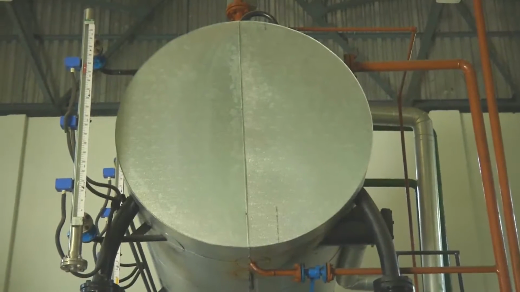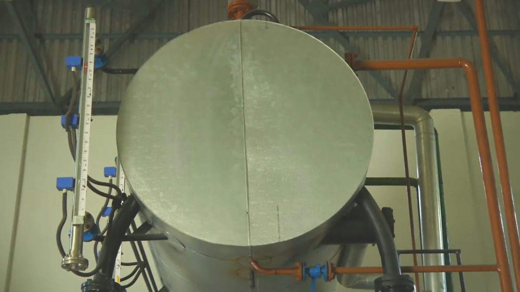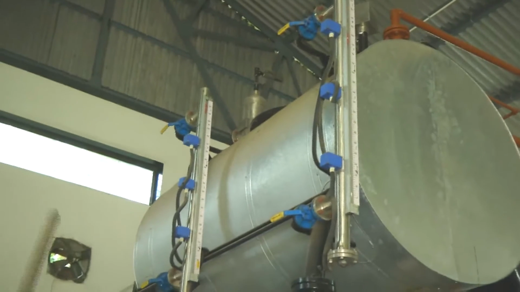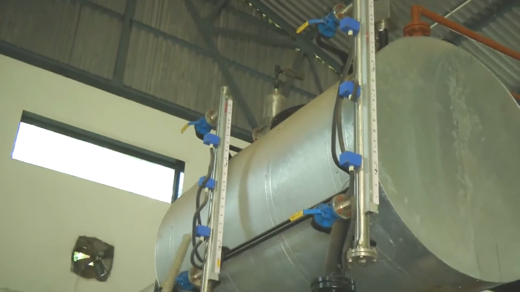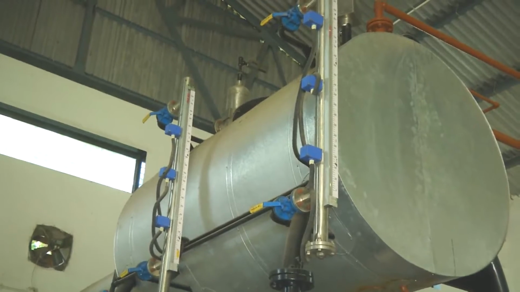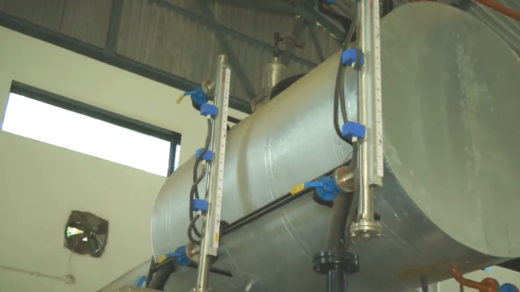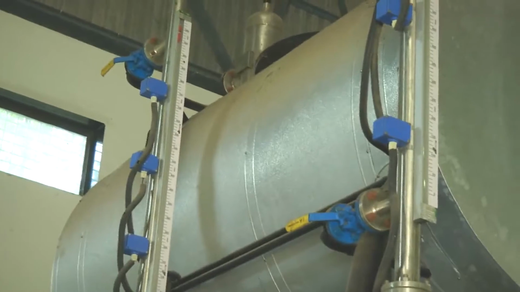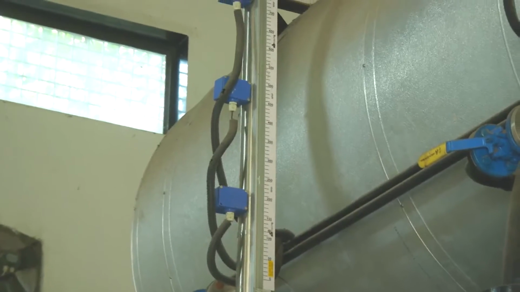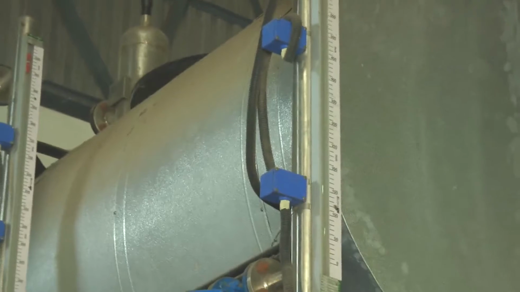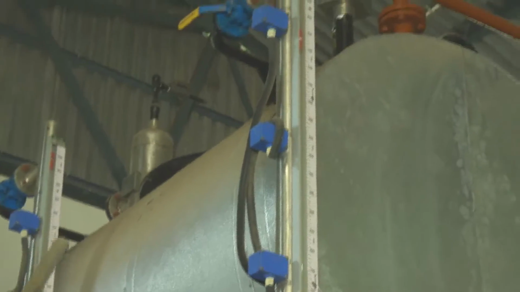And we can see this tank. This tank contains three partitions. It is a tank which holds fuel oil as well as water. The last two partitions contain water, and the first partition is for fuel. This is the water level indicator, and this is the fuel level indicator. You can see this one.